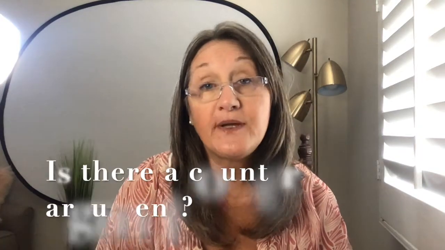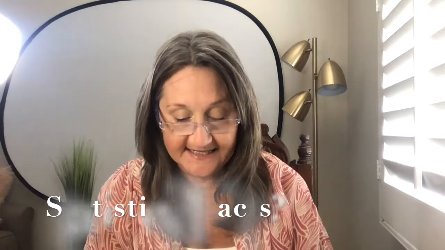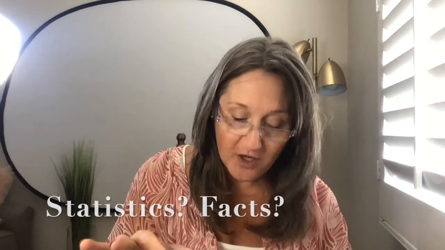Two things can be right at the same time. It can be good and it can be bad. It can be bad because it's not based on facts or data and perhaps is not representative of the larger population or the larger anything that they're trying to explain. Is a counter argument provided? Does the article have statistics and facts? Now, that would be the logos.